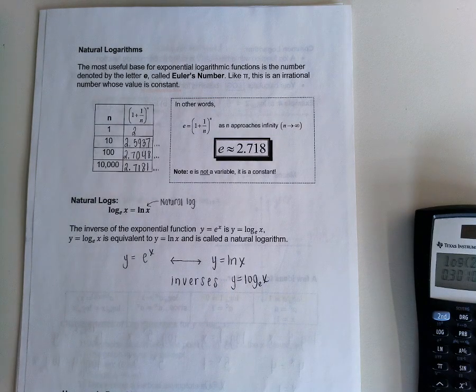We're going to spend more time talking about inverses because we're also going to be spending some time graphing these logarithmic functions. So that wraps up our first lesson on logs. And like I said, we're going to spend a lot more time working on these.